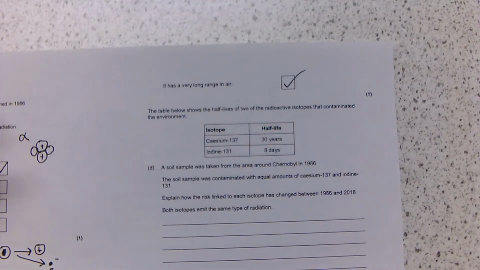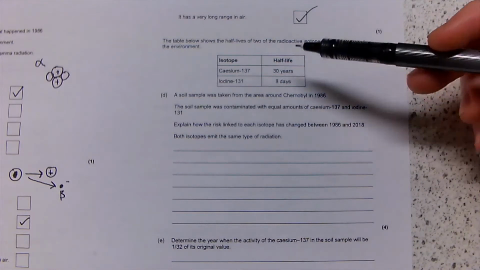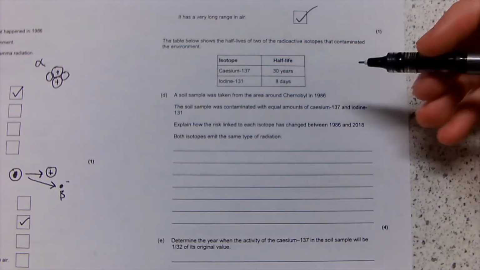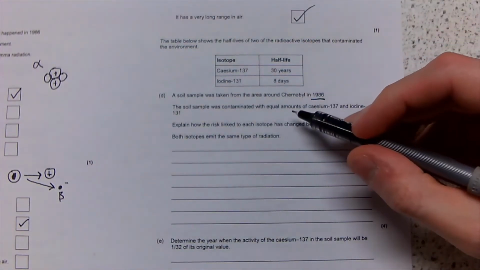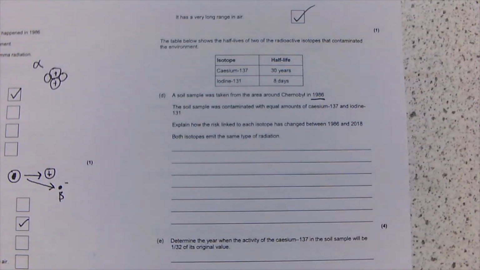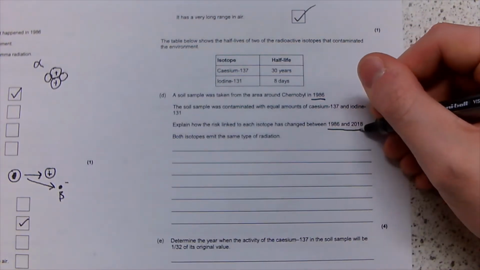Moving on next to question 1D then. This question is all about the Chernobyl disaster. It says the table below shows the half-lives of two of the radioactive isotopes that contaminated the environment. We've got cesium-137 with a half-life of 30 years and iodine-131 with a half-life of 8 days. A soil sample was taken from the area around Chernobyl in 1986. The soil sample was contaminated with equal amounts of the cesium-137 and iodine-131. Explain how the risk linked to each isotope has changed between 1986 and 2018.